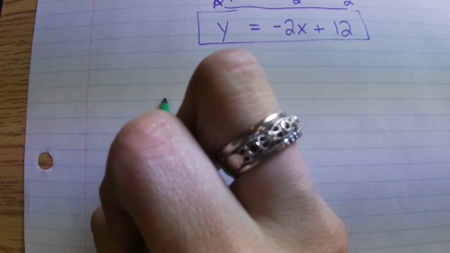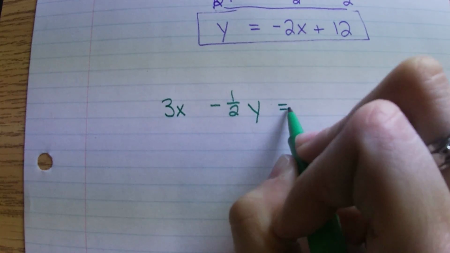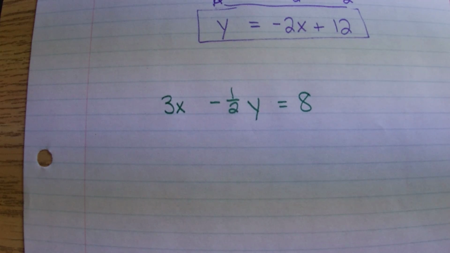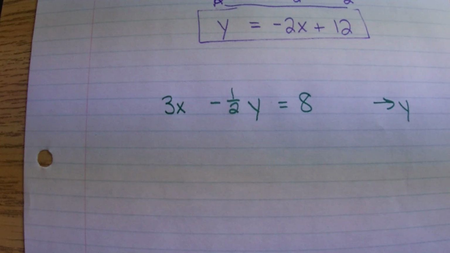Okay, so everybody's favorite. What happens if maybe I throw a fraction into here? So what if I have 3x minus 1/2 y equals 8? Okay, and we want to solve this for y. Okay, so 3x minus 1/2 y equals 8.